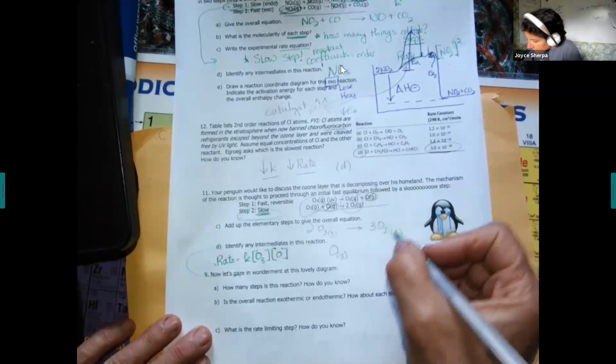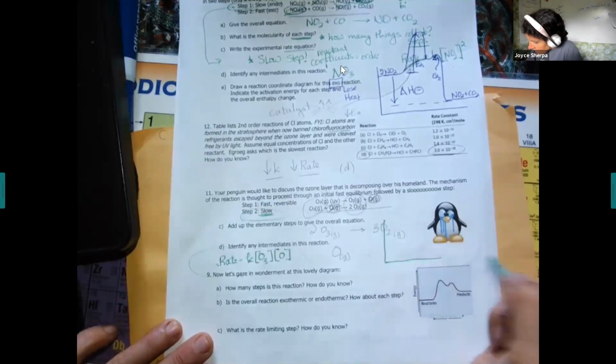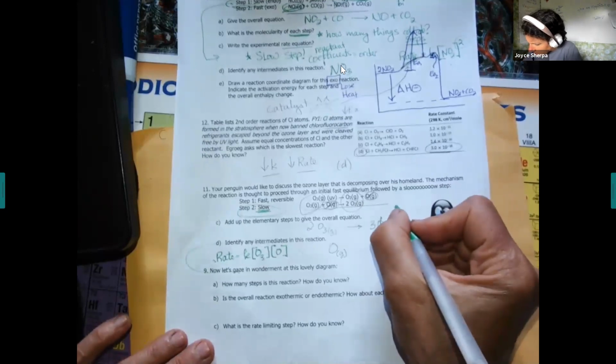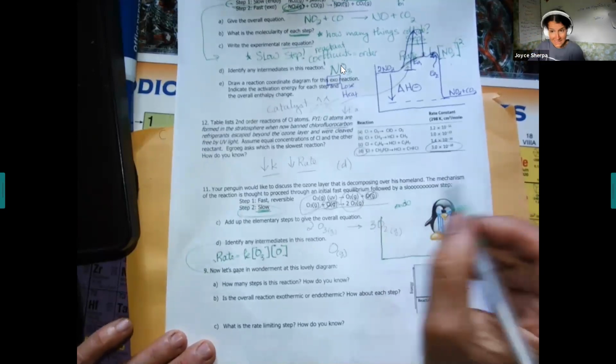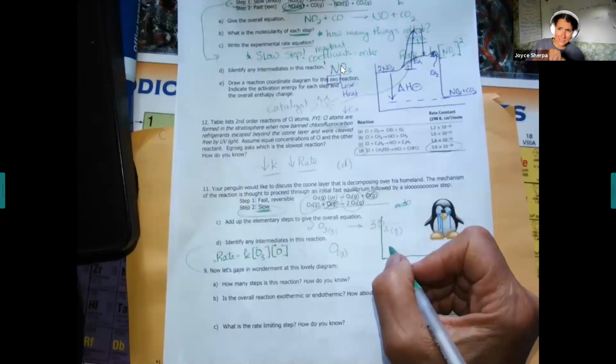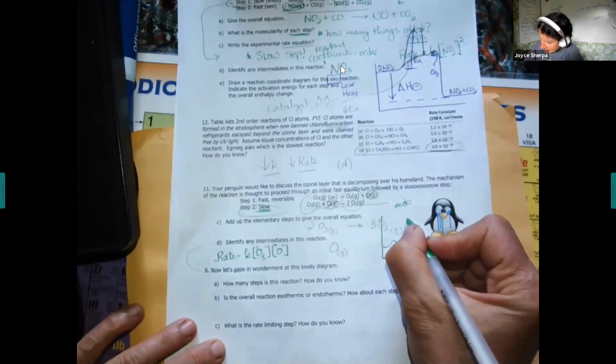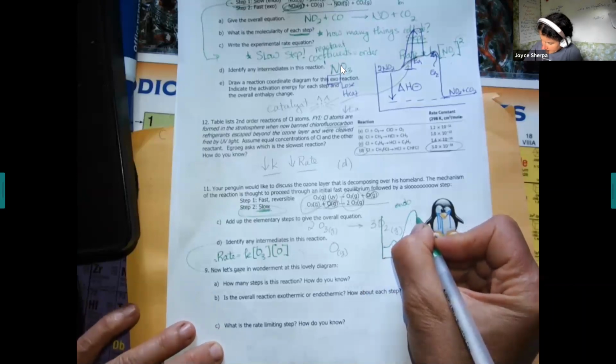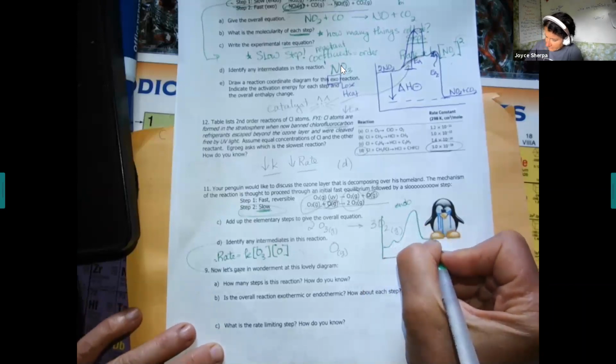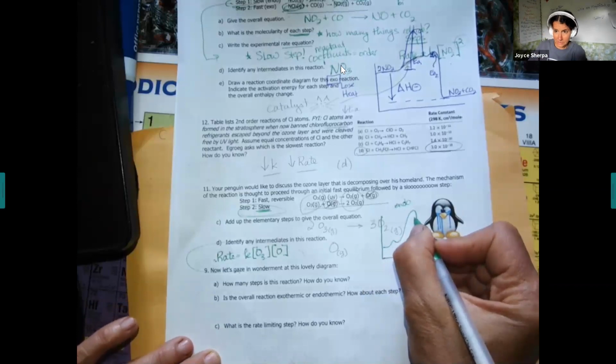The other thing I wanted to mention, let's pretend, I don't remember if this is exo or endo, but let's pretend like it was endothermic. And this is kind of back to the question, Damon, that you asked me. Because my second step is the slow step, my first step would have a little hump and the second step would be the bigger hump.